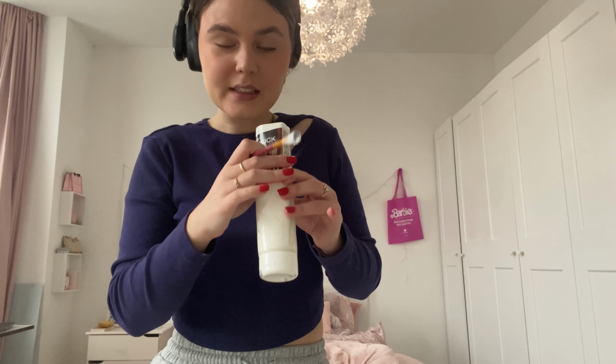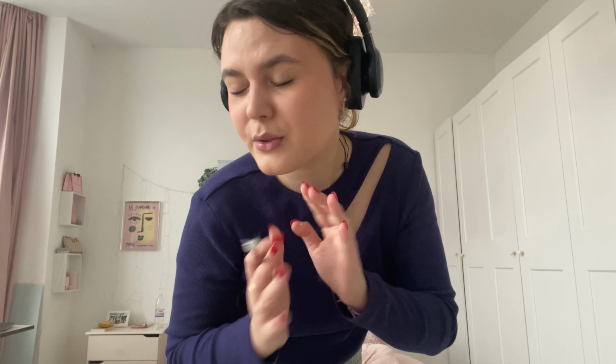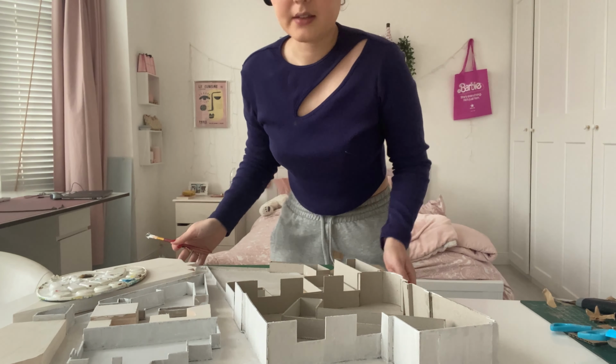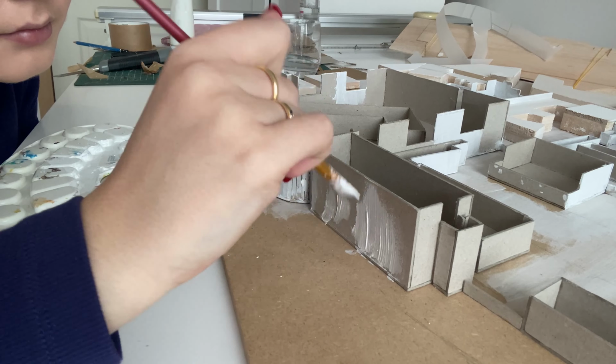I did cut open my paint, it's almost empty, so hopefully we have enough. I do need to get some paint in the shop, so hopefully I can paint this without going to the shop. I'm going to turn my model and paint the other side.